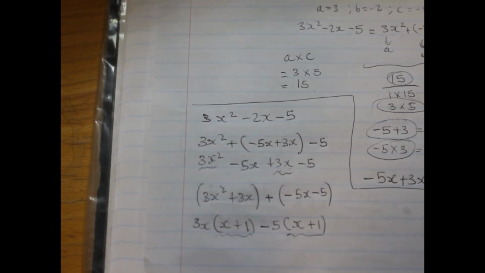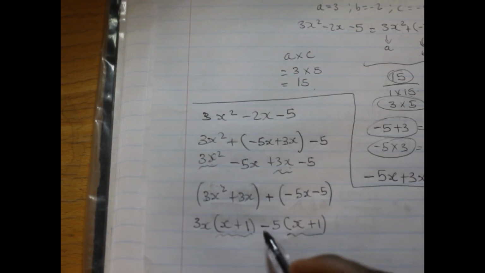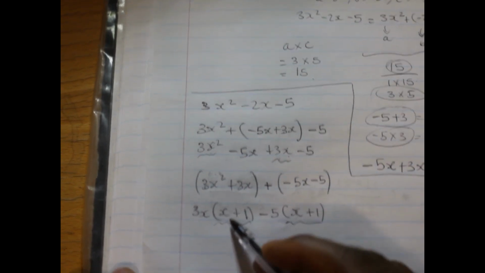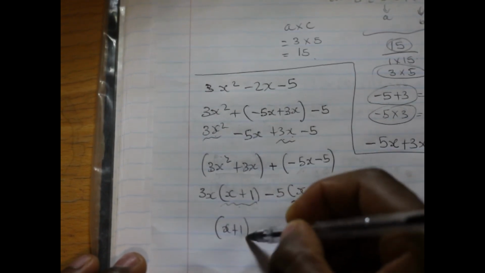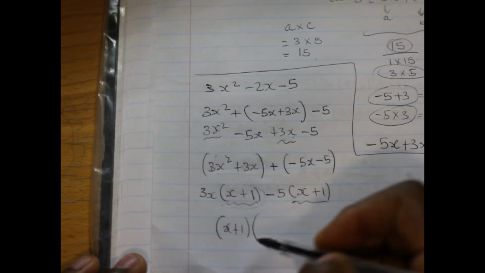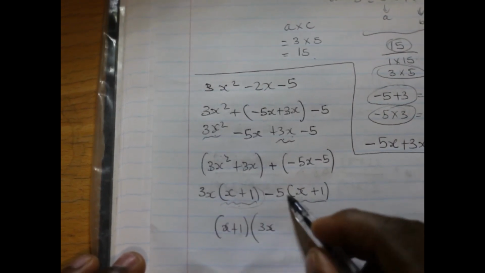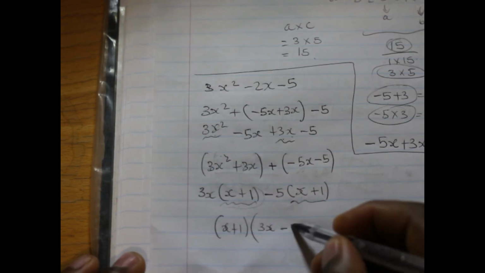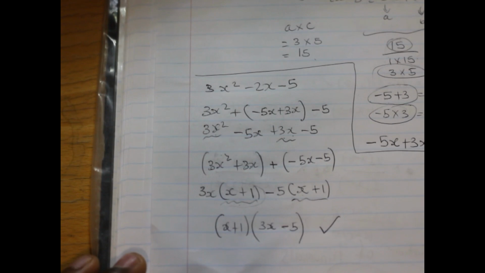Therefore, you will have a common factor. Now you see that these two brackets are common, so we're going to take out x plus 1 as a common factor. If x plus 1 is out here, what are you left with? 3x, isn't it? And if x plus 1 is out here, what are you left with? Only minus 5. And the factorization is complete.